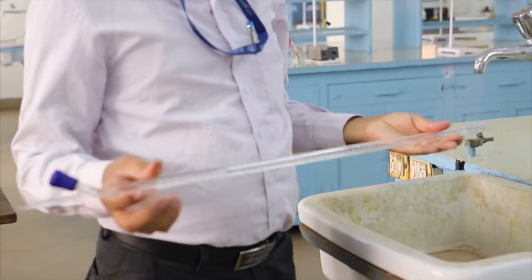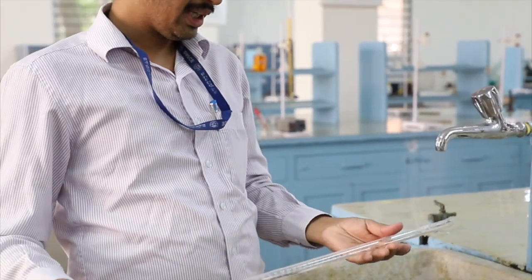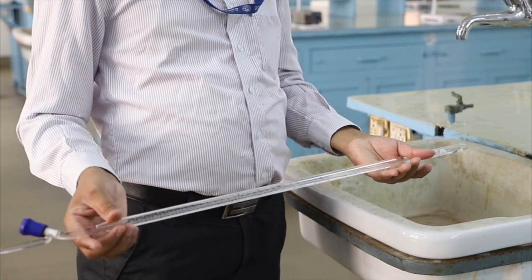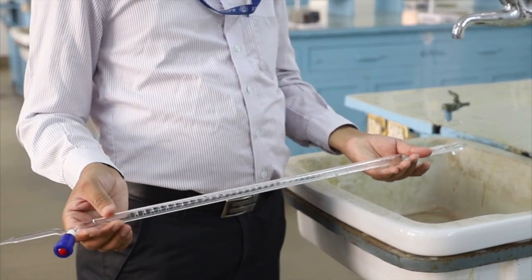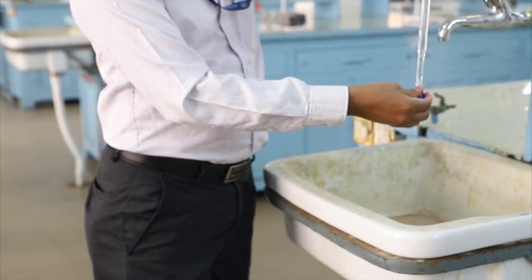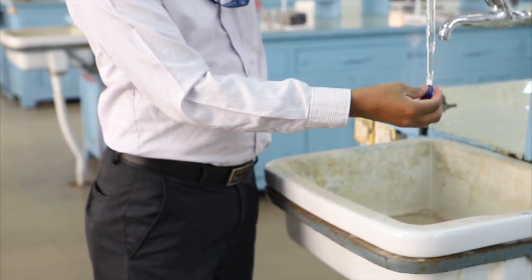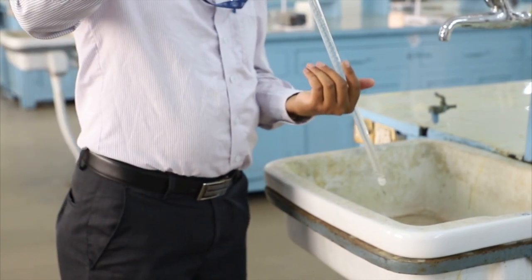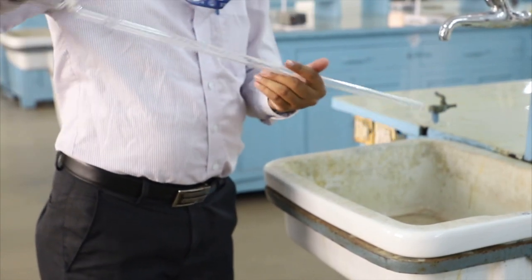You can avoid touching the chemical. You don't have to shake like this. You can hold it near the sink like this and make sure that all parts inside the buret are completely washed or rinsed. Then you can discard the distilled water present inside.